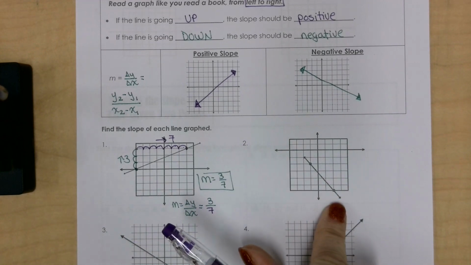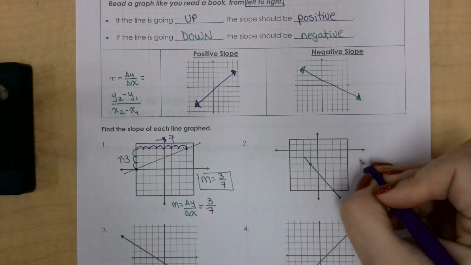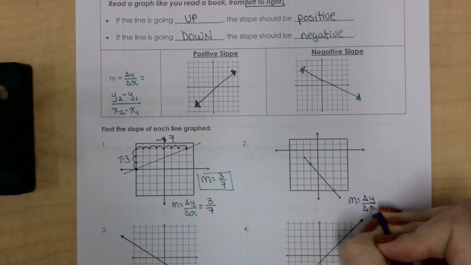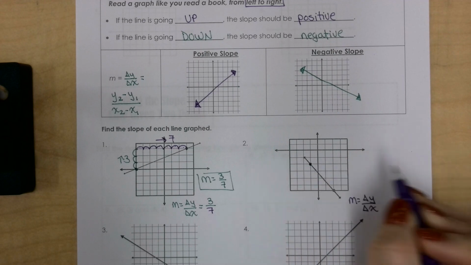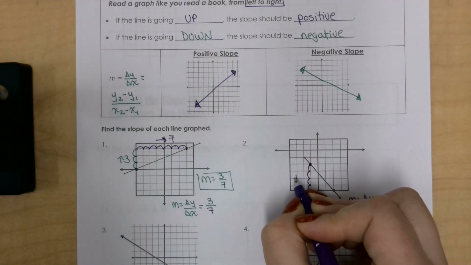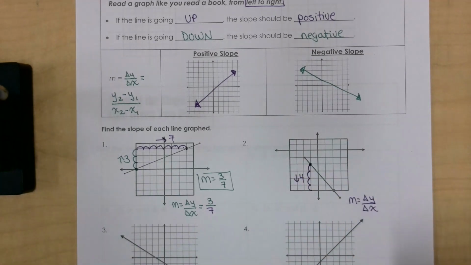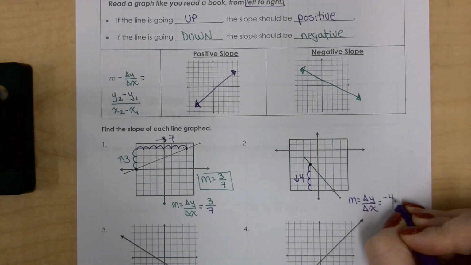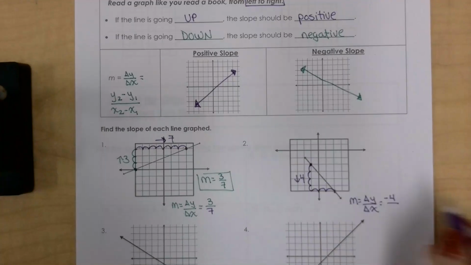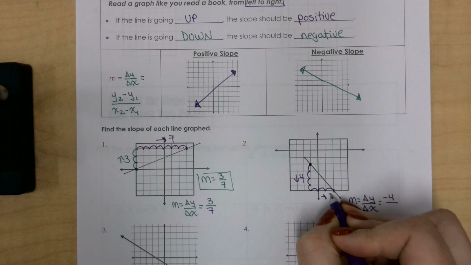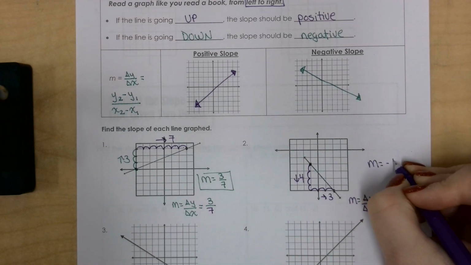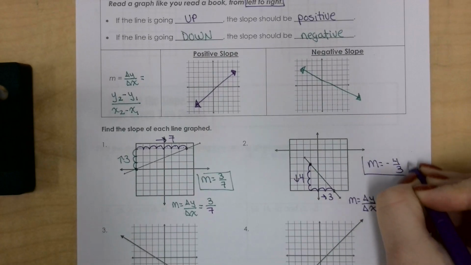This line is clearly a negative slope, so I should expect a negative number. M equals the change in y over the change in x. I'm going to start left to right. I'm going to go down. 1, 2, 3, 4. Down 4. When I go down, it is negative, so I will write negative 4. And now I'm going to go right. 1, 2, 3. Right 3. Right is positive. So the slope of this line equals negative 4/3.